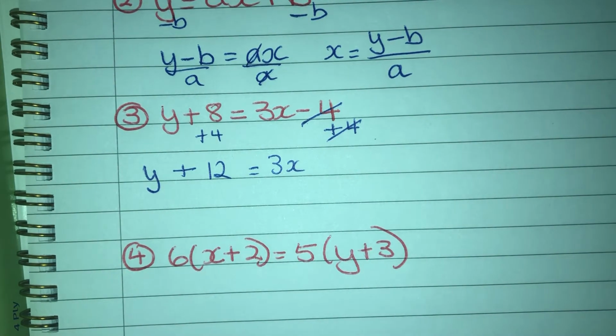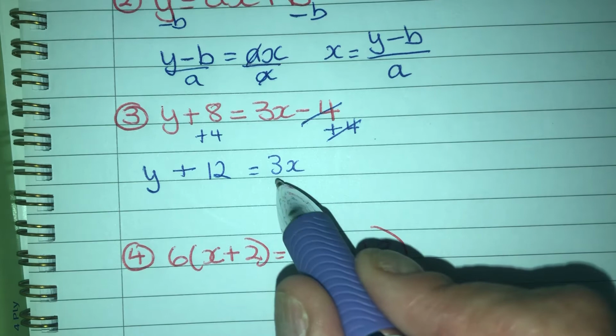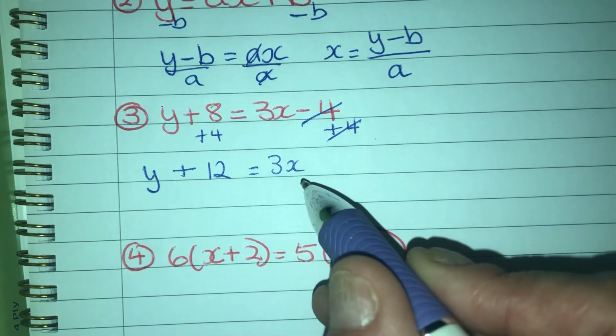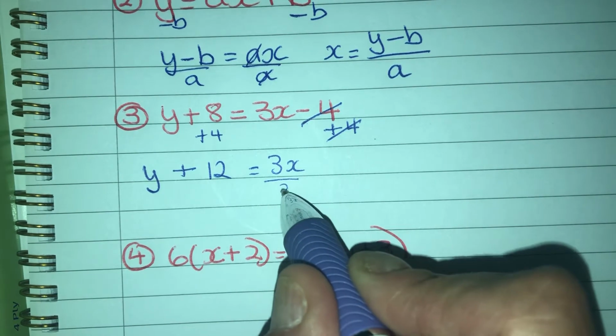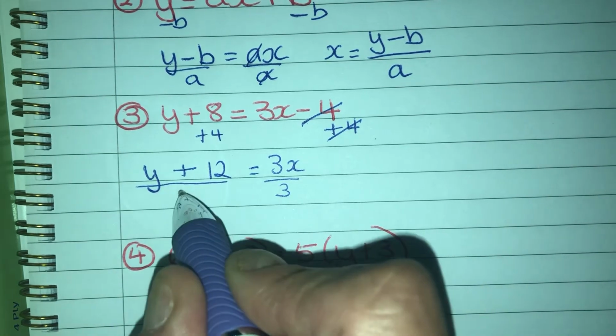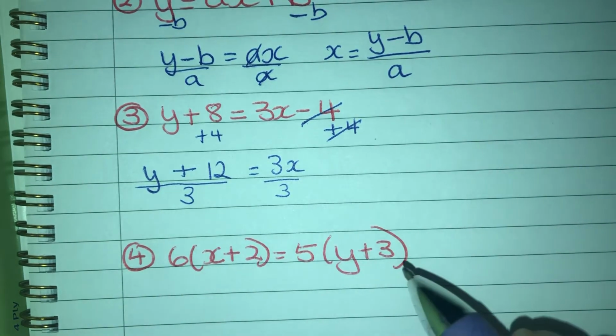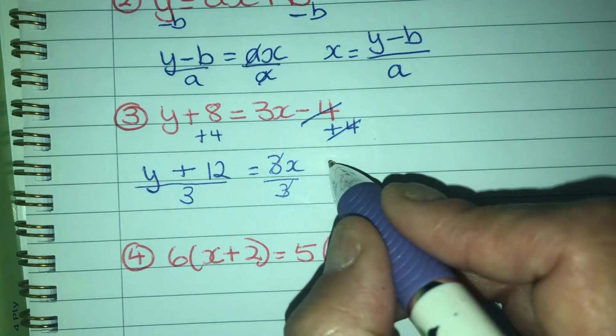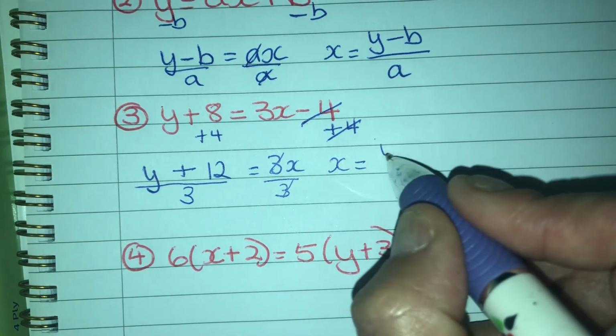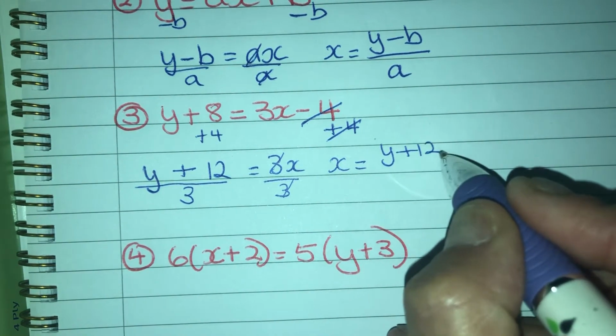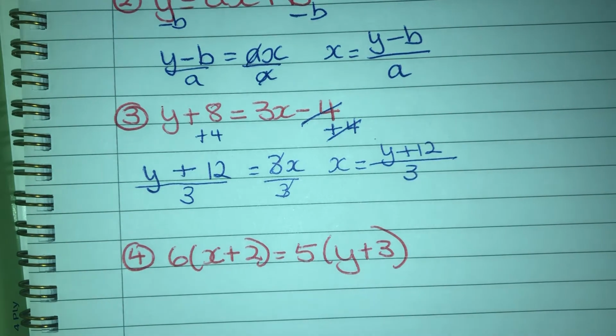And here we have the same thing we've been doing in each of these questions. 3 times X. How do you get rid of the 3? Divide by 3. So that whole thing has to be divided by 3. They're going to cancel out. So we've got X equals Y plus 12 divided by 3.